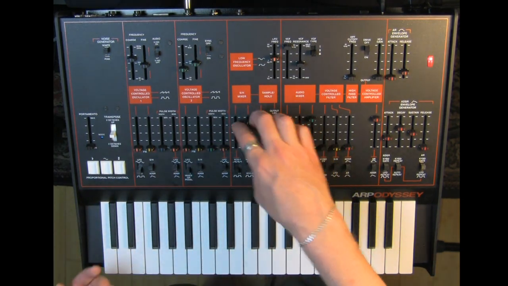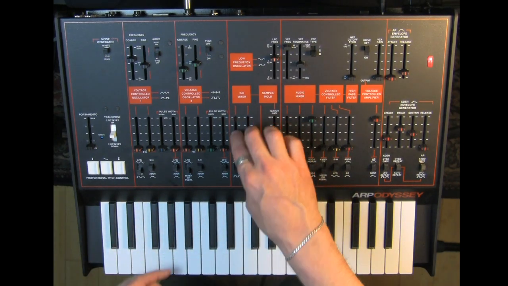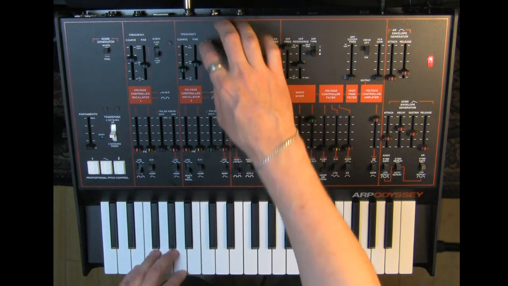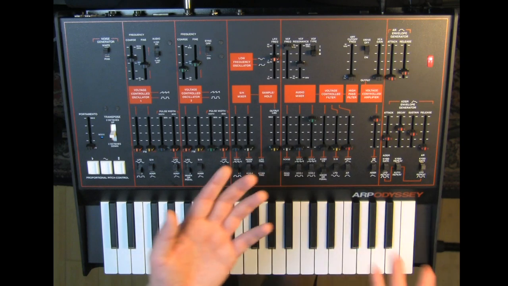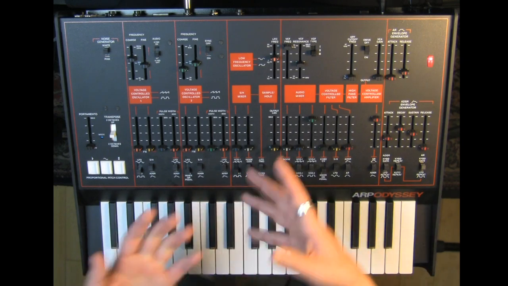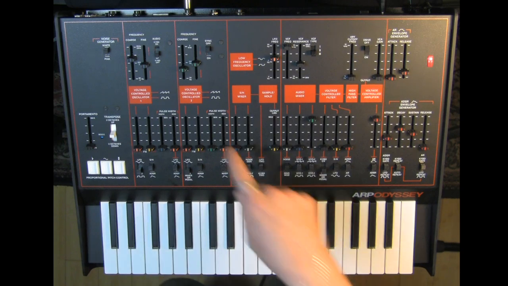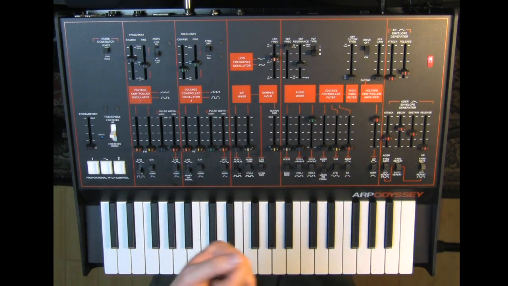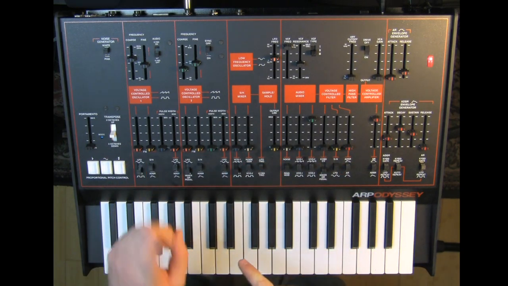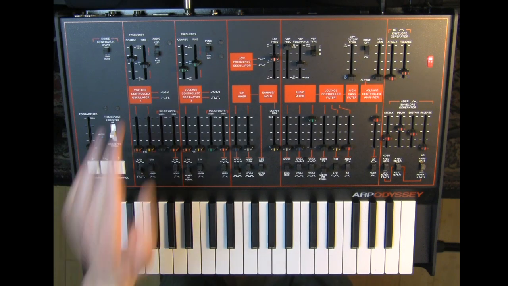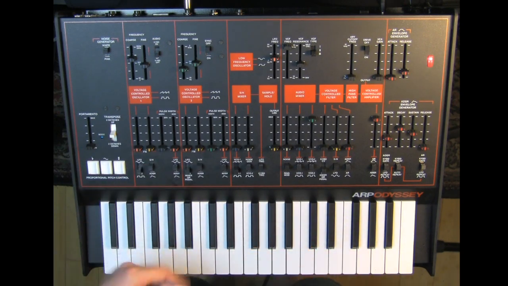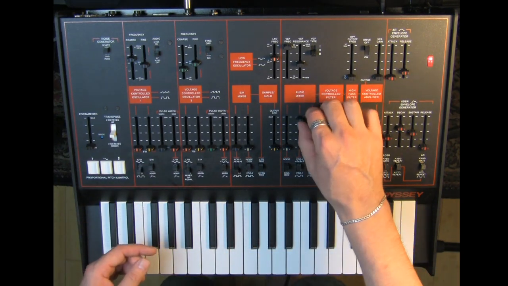Okay, another great function of oscillator 2 is sync. Now sync, as you undoubtedly know, is a situation where the voltage controlled oscillator present in oscillator 2 is forced to restart its waveform every time that the oscillator in the first oscillator restarts its. So let's get these guys in tune to start off.